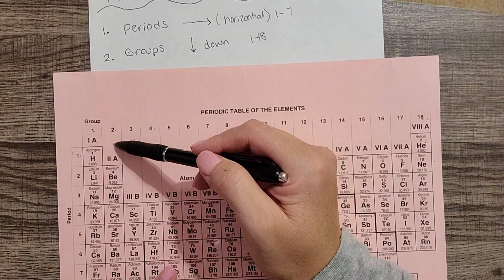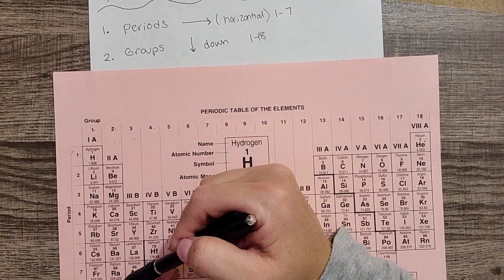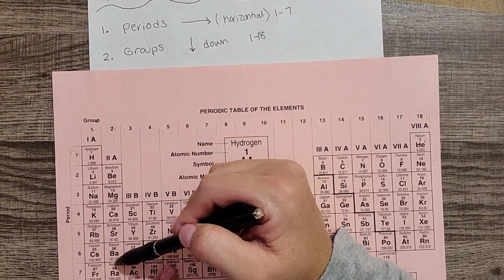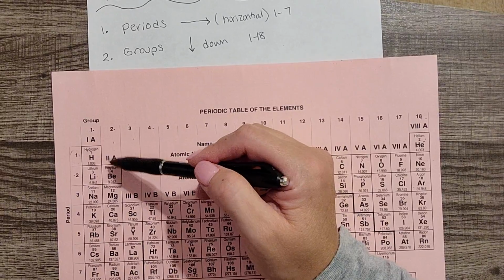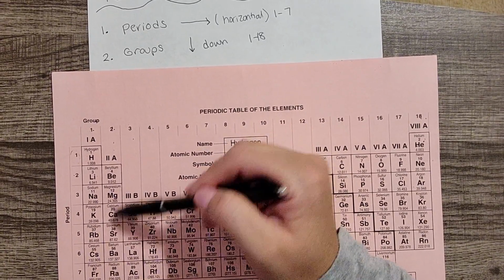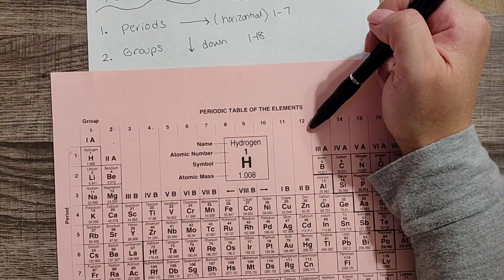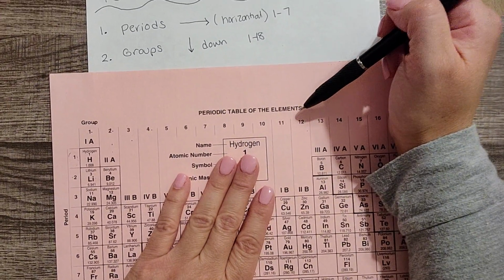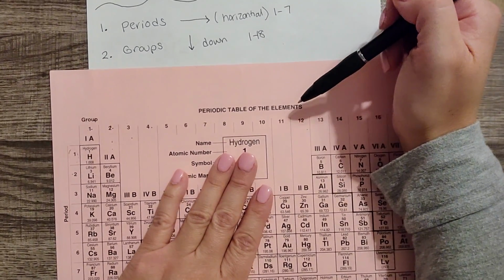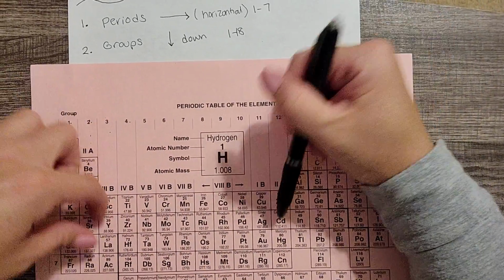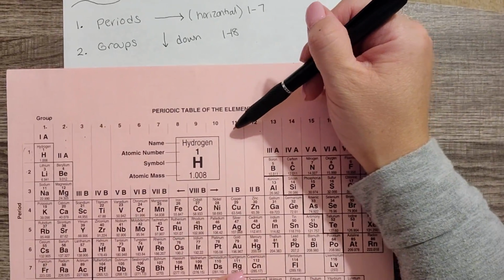Similar to group 2, which is the alkaline earth metals. Each of the elements in group 2 want to get rid of 2 electrons. So they all have the same basic chemical properties. The elements between 3 and 12 are called the transition metals.